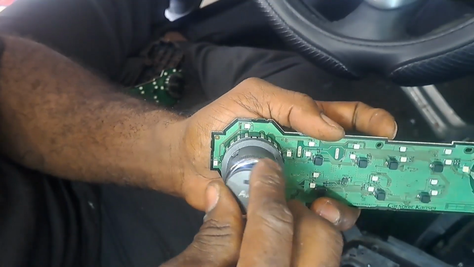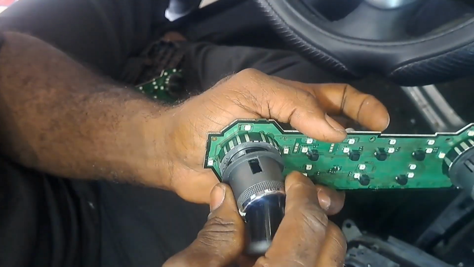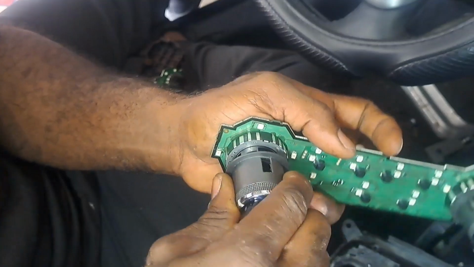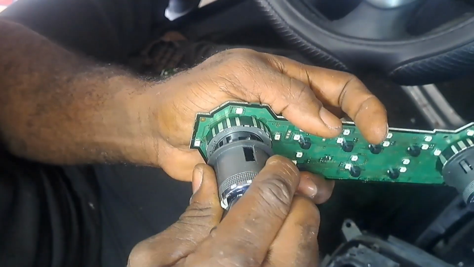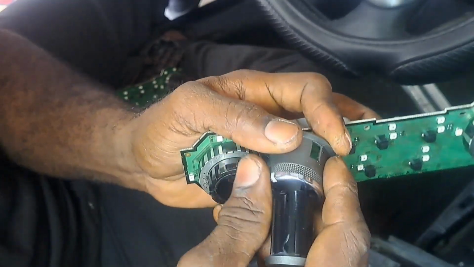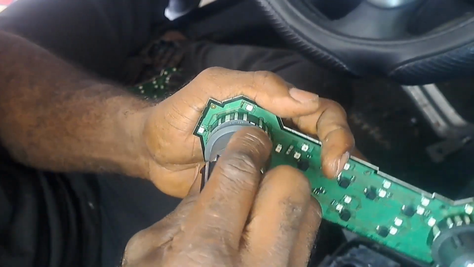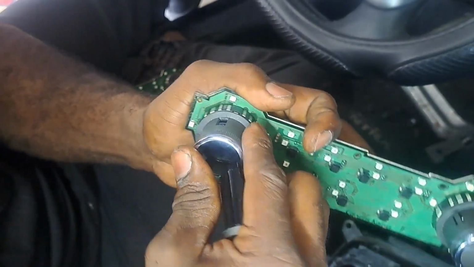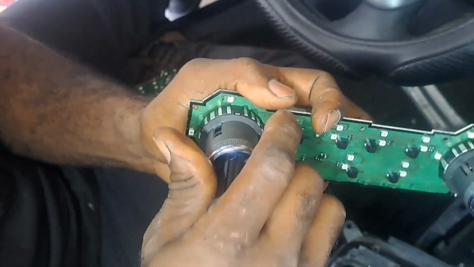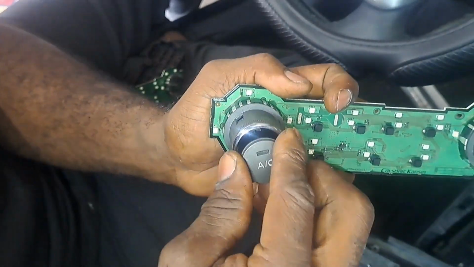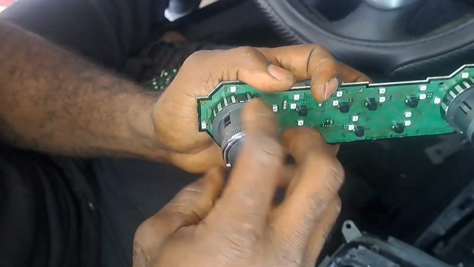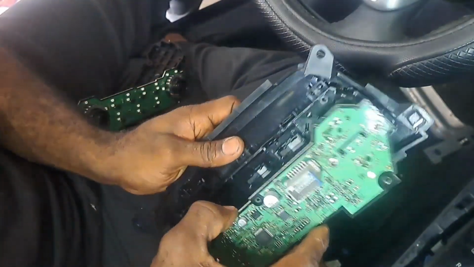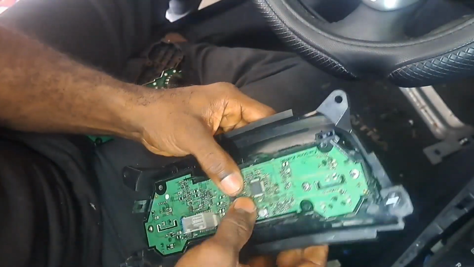Turn it all the way off and get my dial in the off position. There you go. Okay, now I'm going to put everything back in reverse order. Circuit board goes in there.